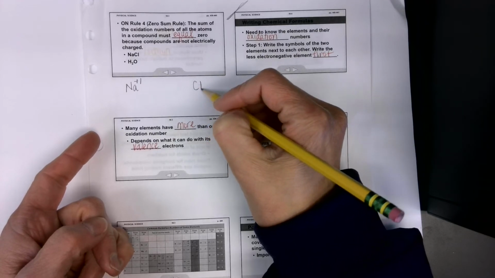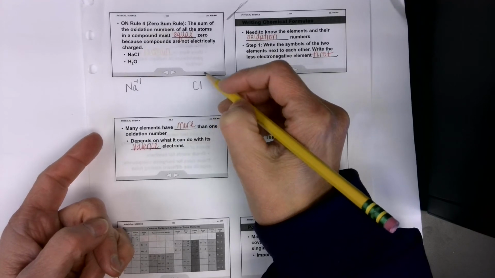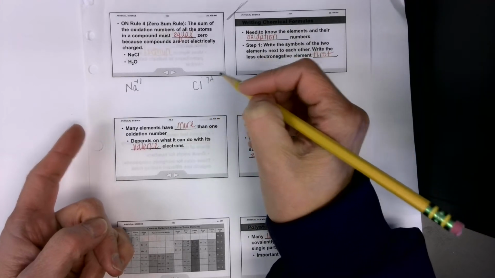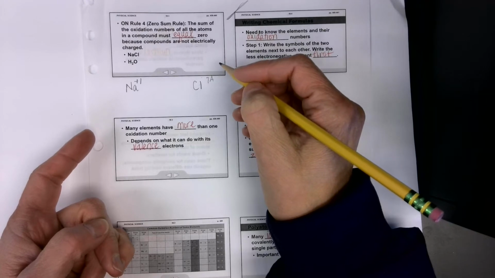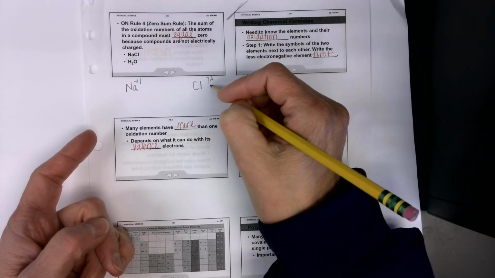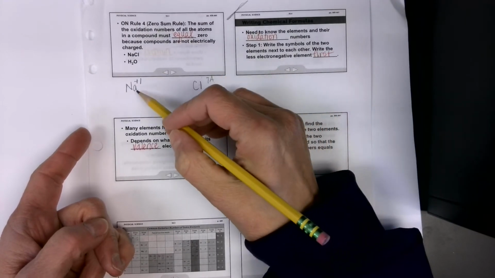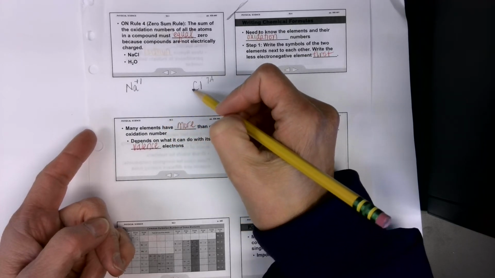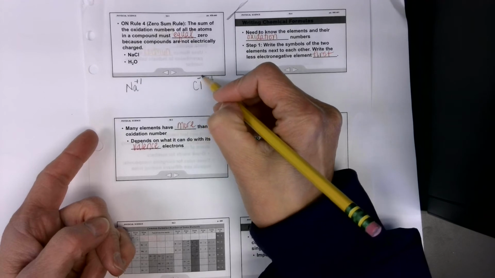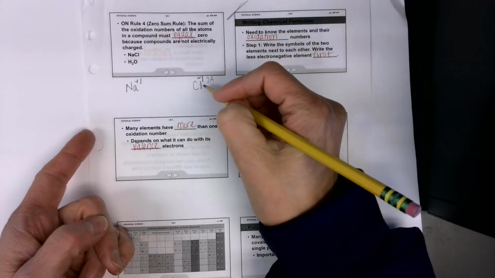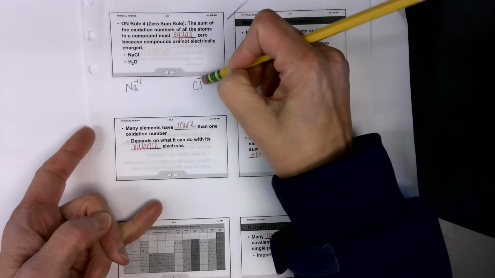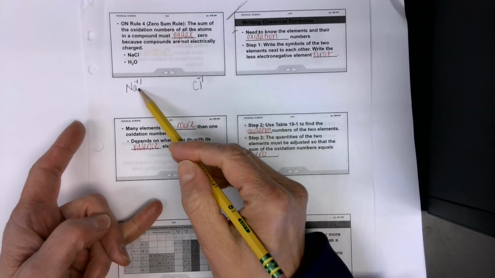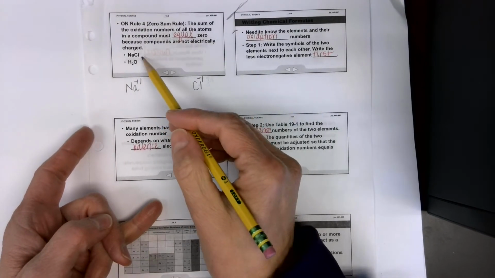When we think about chlorine, for example, it's in group 7A. That means it lacks one valence electron in order to have its perfect 8. So if we think about sodium giving one electron to chlorine, that's going to make chlorine a -1 in its charge, right? -1 is going to be attracted to a +1, right?